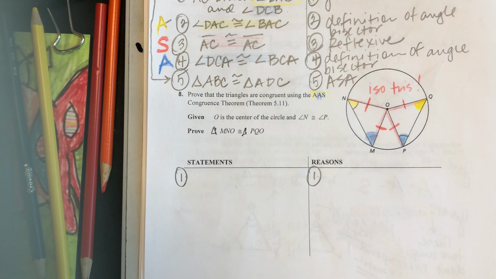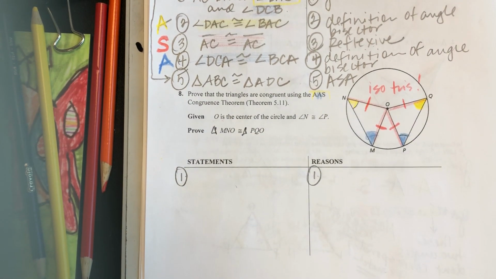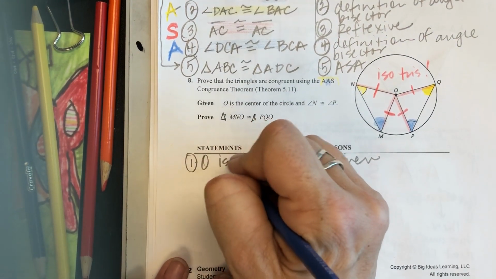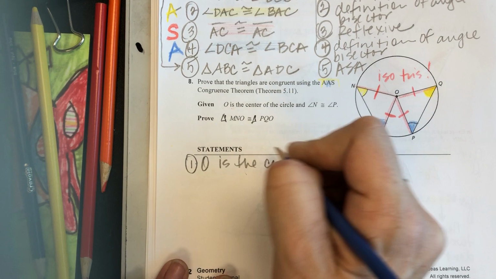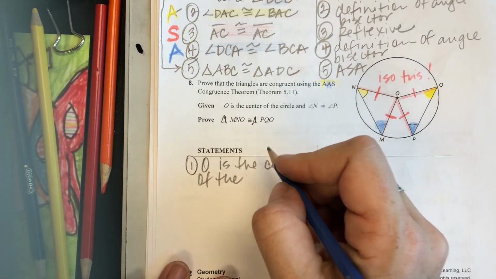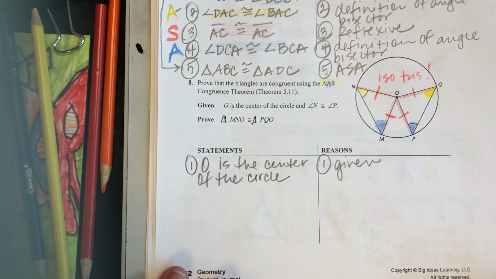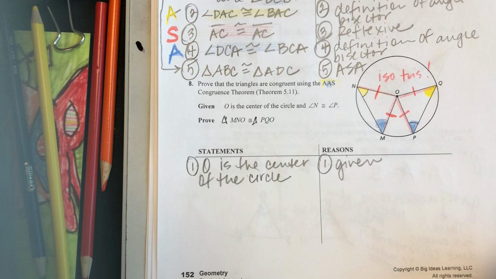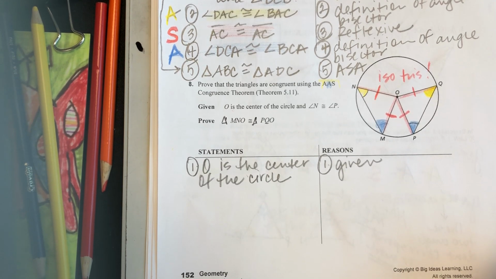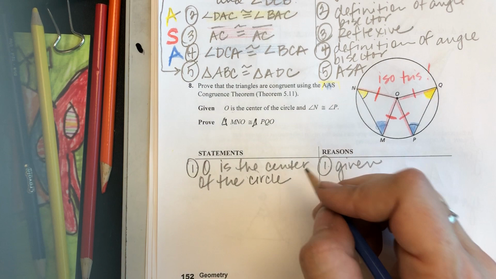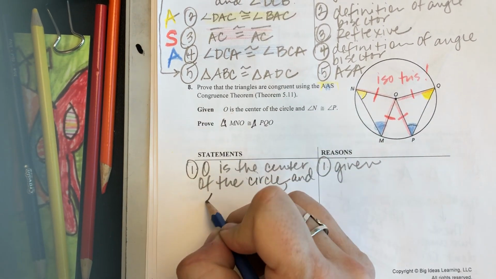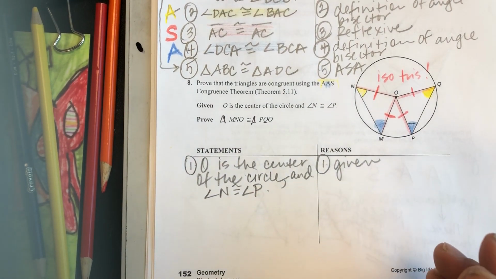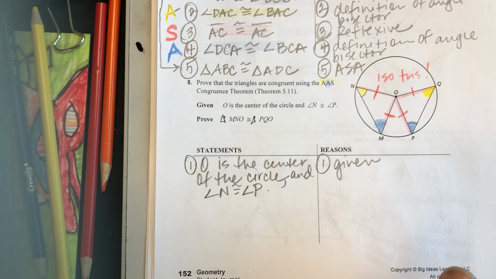Because we've got to pull an AAS into here. So I'm going to state my given first. And when I state the given, O is the center of the circle. And that is a given. You know what? I'm going to even throw in angle N is congruent to angle P. Now that it's stated as the given, we can refer back to it.